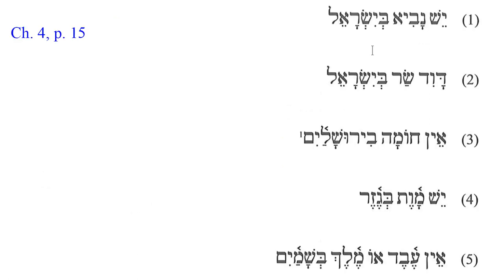Let us go through some of the translation exercises. We're still in the workbook, still on chapter 4 on page 15. Look at number 1 here. Let me read it. Yesh Navi B'Yisrael. And this is our particle of existence.